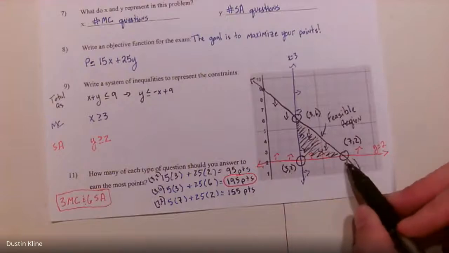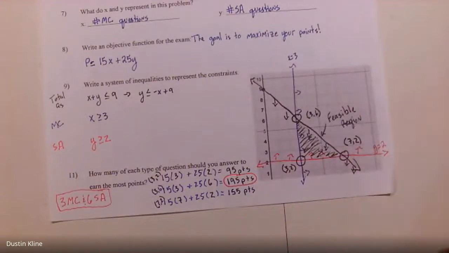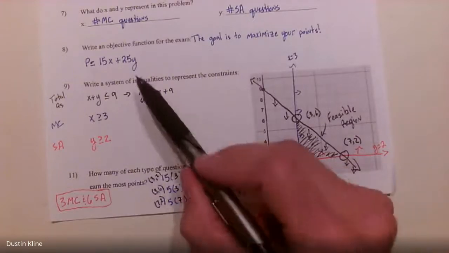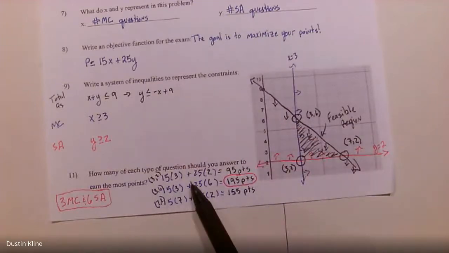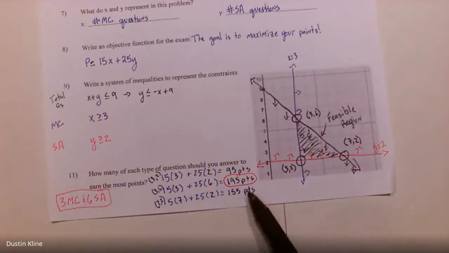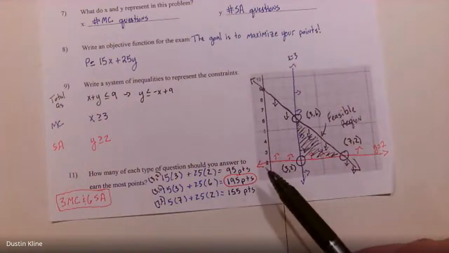3, 2 is a vertex, 7, 2 is a vertex, and 3, 6 is a vertex. Take those XY pairs, plug them into your points function. So 15 times 3 plus 25 times 2 is 95. 15 times 3 plus 25 times 6 is 195. 15 times 7 plus 25 times 2 is 155. Well, what's the maximum points we can earn? It's 195. That's not what the question asks us.